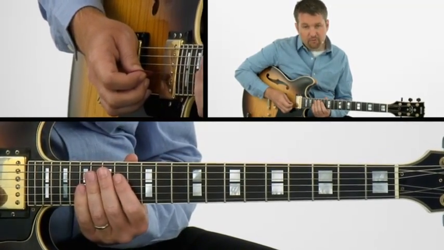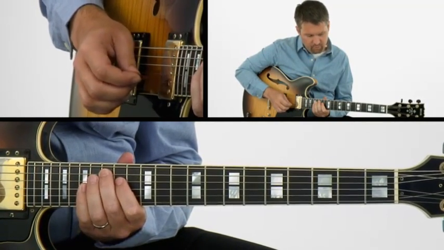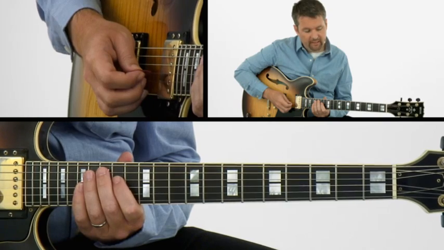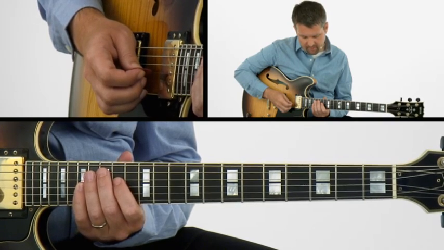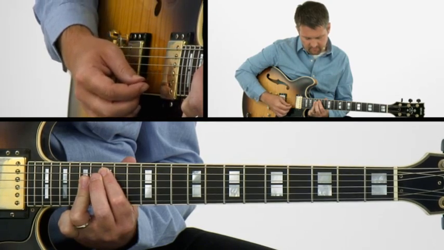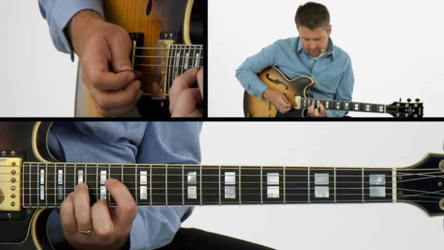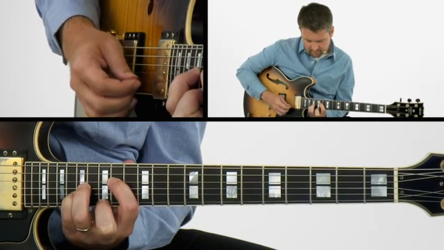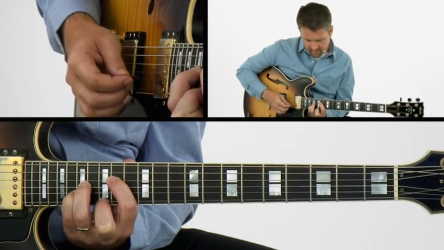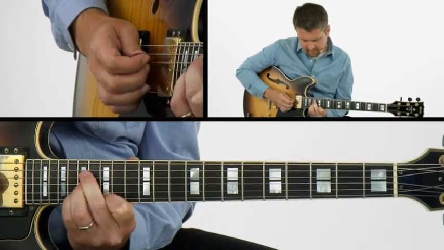Now we'll move up to 14th position coming out of this tonality shape, which was the same one that we saw in 2nd position. So our major triad here in root position would be that. Our 1st inversion would be like this. And our 2nd inversion would be like this.